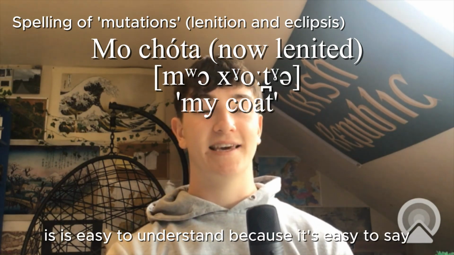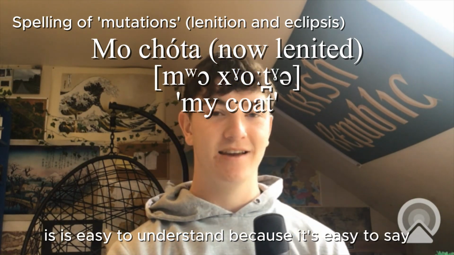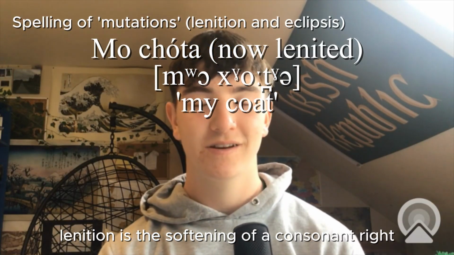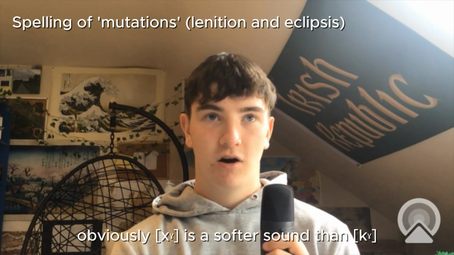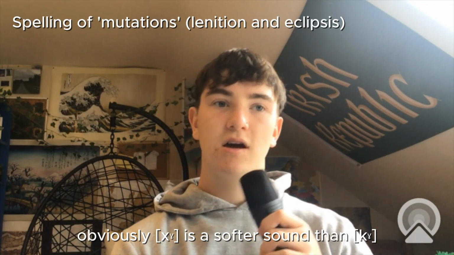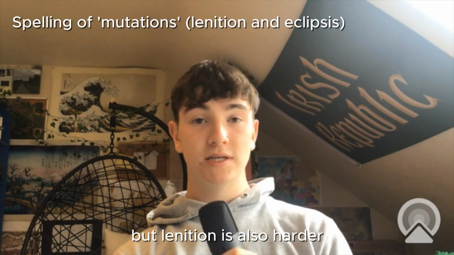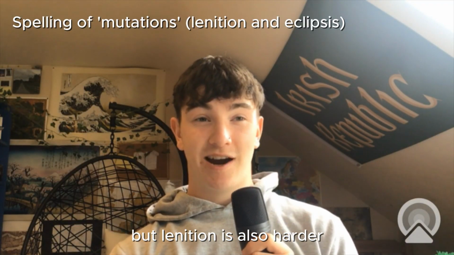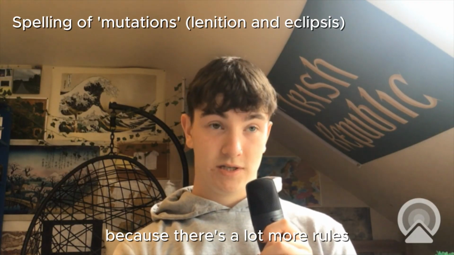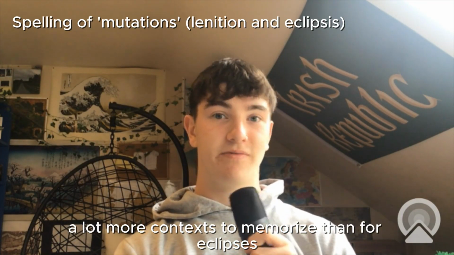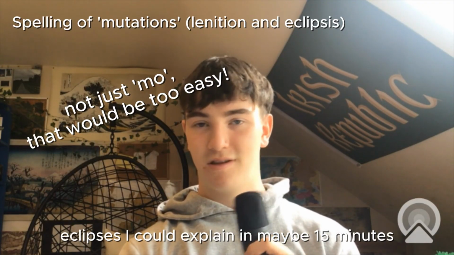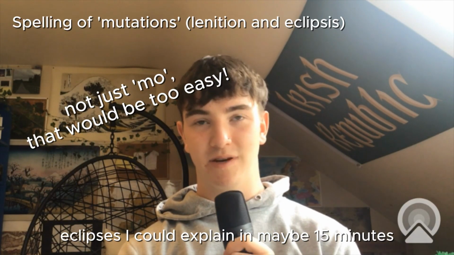Lenition is easy to understand because it's easy to say: lenition is the softening of a consonant. You can hear that obviously CH is a softer sound than K. But lenition is also harder because there's a lot more rules, a lot more contexts to memorize than for eclipsis. Eclipsis, I could explain in maybe 15 minutes.